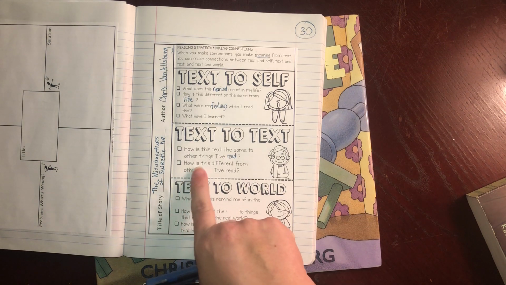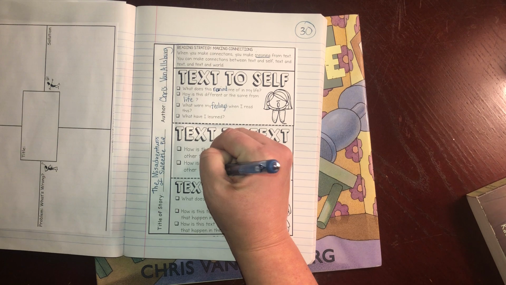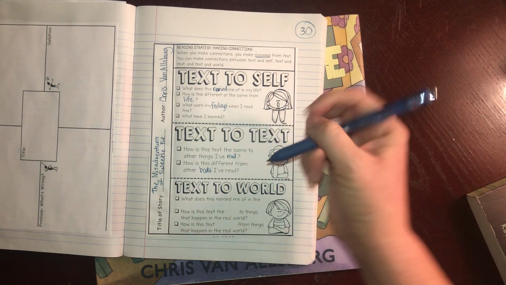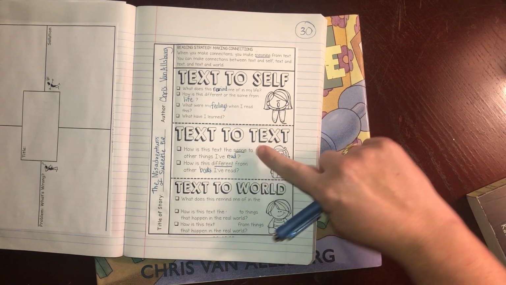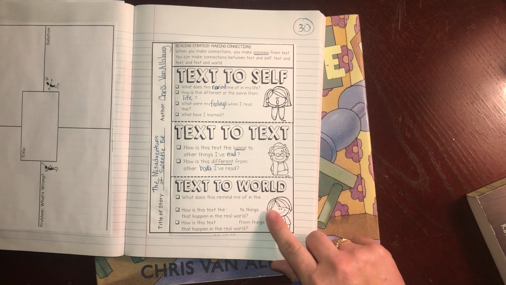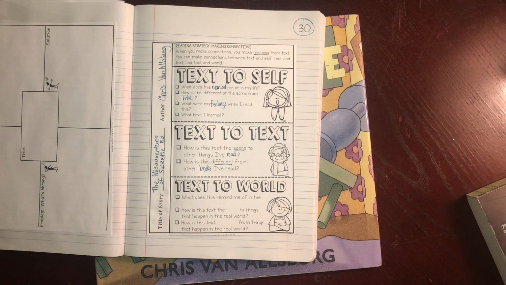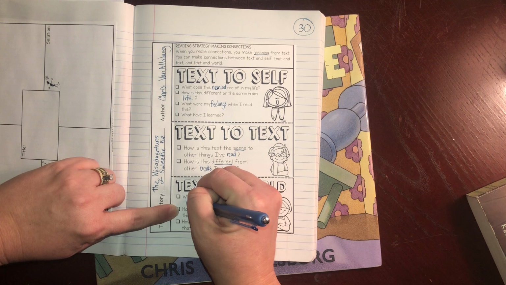The next one is, how is this different from other books, is the next word I read. So we can look for those similarities and the differences. So we're going to underline those two words to help us with being able to track our connections. And then the last one, the text to the world, our first guiding question says, what does this remind me of in the real world?